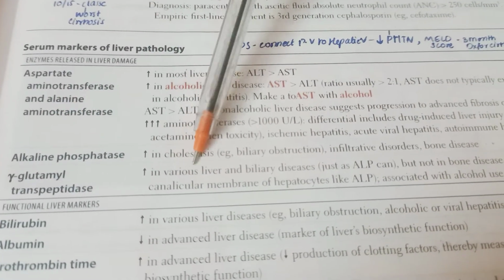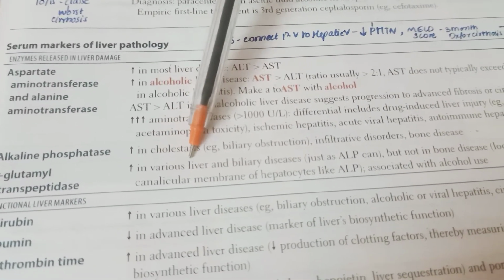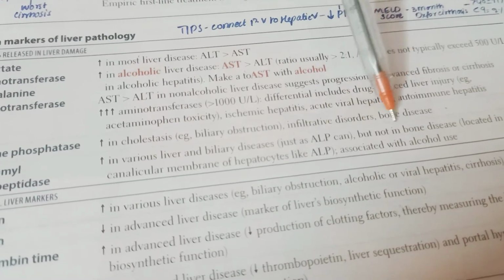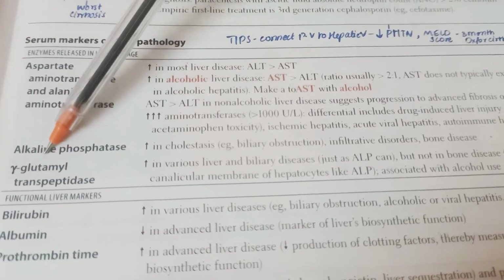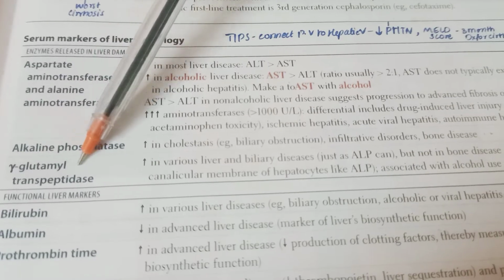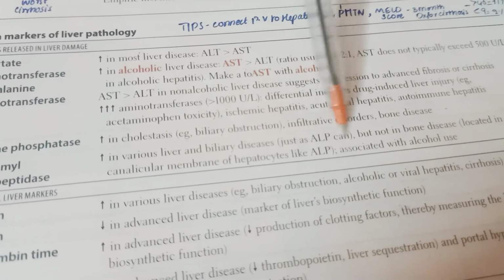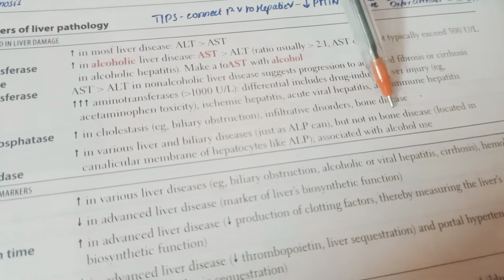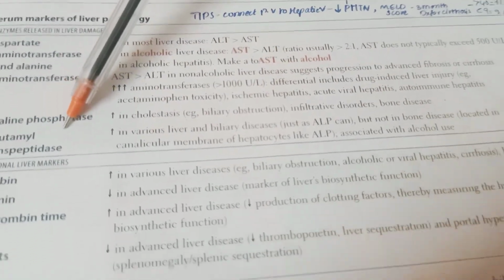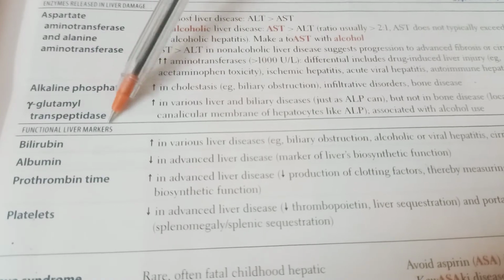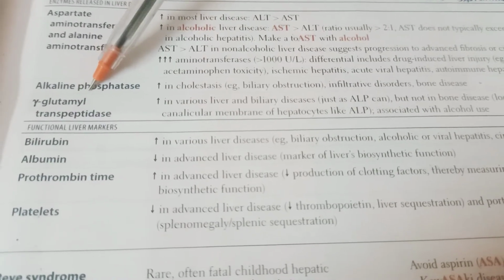Alkaline phosphatase is increased in cholestasis, that is when there is biliary obstruction, infiltrative disorder, or bone disease. Gamma glutamyl transpeptidase is increased in various liver and biliary diseases like ALP, but not in bone diseases. That is important. Also with alcohol use, gamma glutamyl transpeptidase increases.